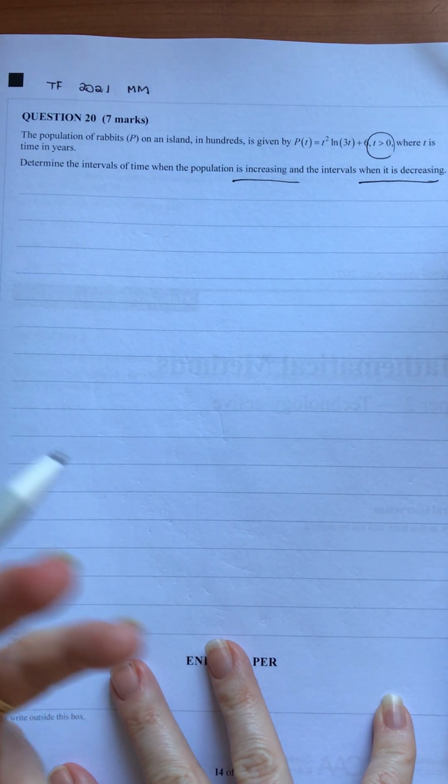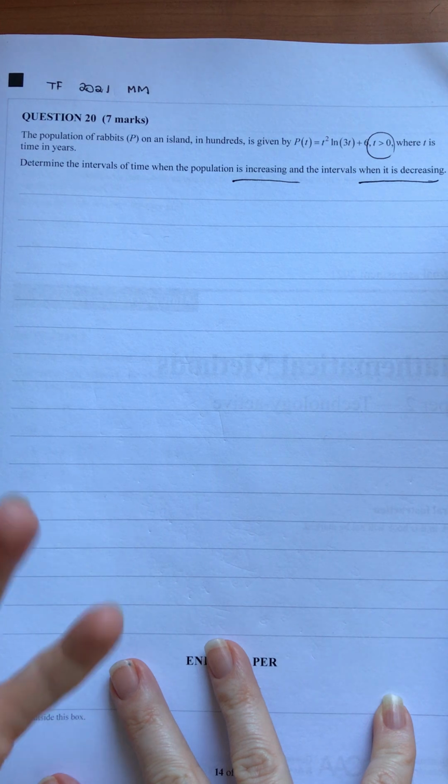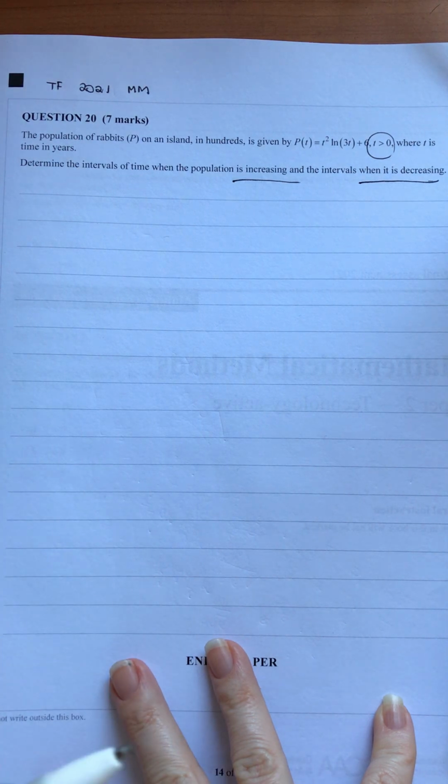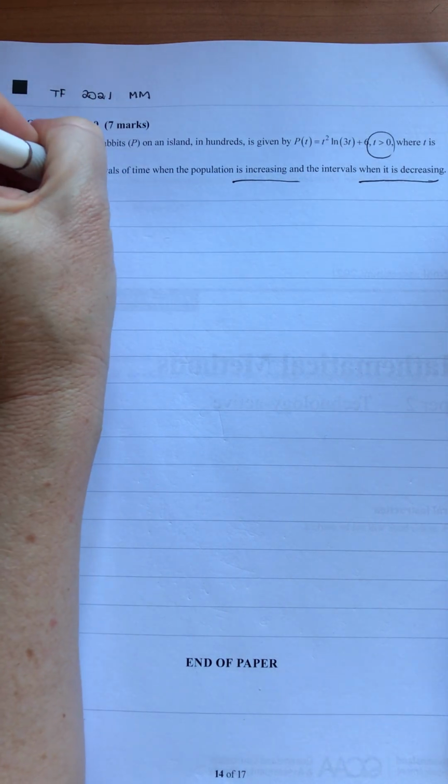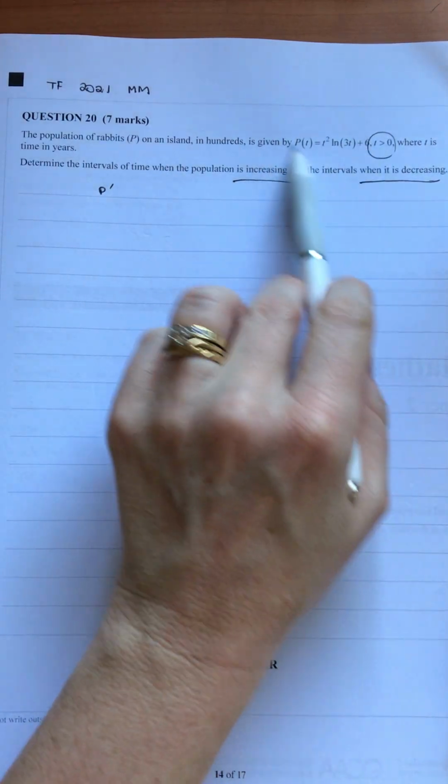So the first thing we can do is find any stationary points, or if you look at the marking scheme, they're called critical points. We refer to them as stationary points usually when I teach my class. So looking for a stationary point, we know it is when the derivative is equal to 0. So first step, finding the derivative, so p dash of this equation.